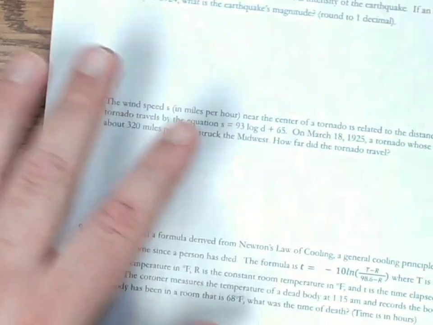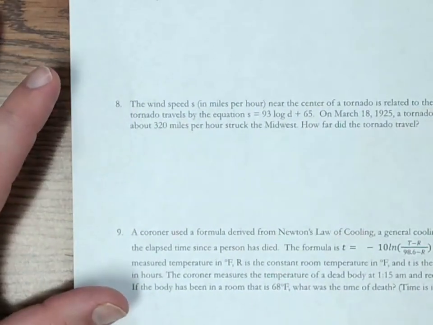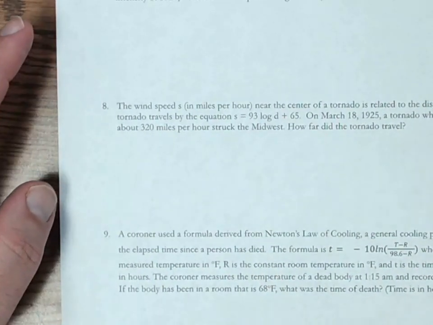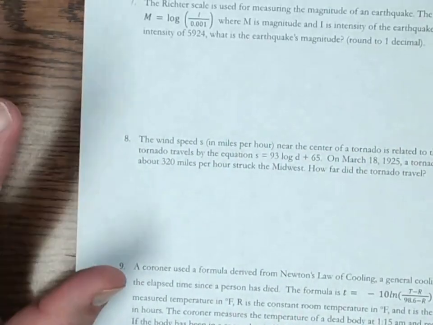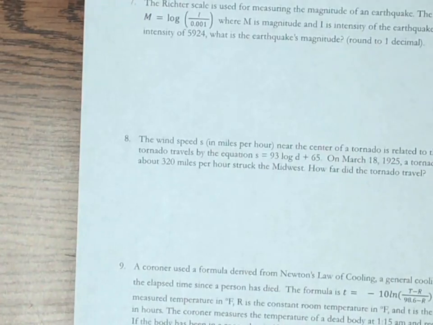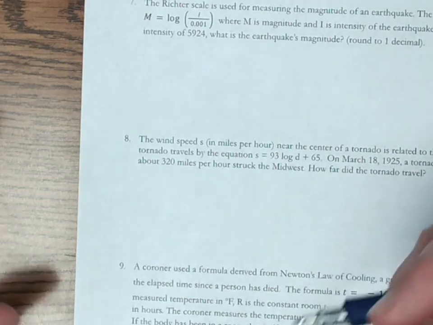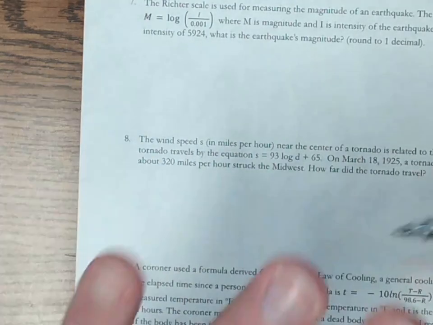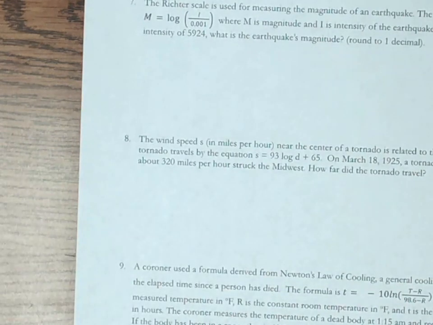Now I have a couple of logarithmic ones. There's actually 4. We'll do 2 now, and then we'll do 2 a little later in class. Now, you may have noticed that with the exponential growth and decay, it was a formula, and it applied to a whole bunch of different situations. There were even a couple more I didn't touch. They were all over the place. That's because the growth and decay formulas are applicable to all kinds of very different situations.